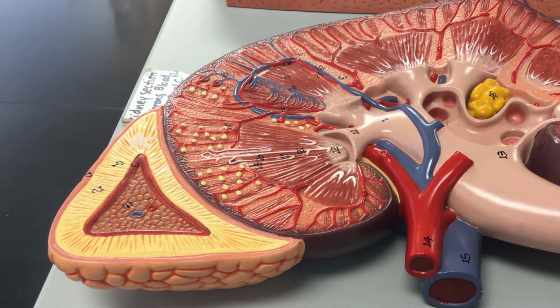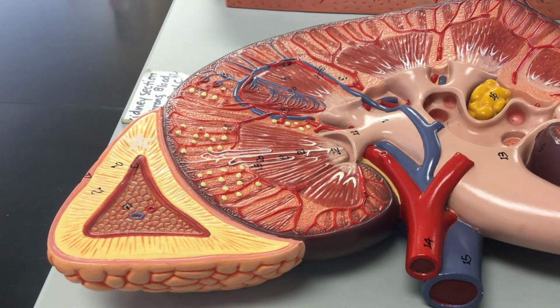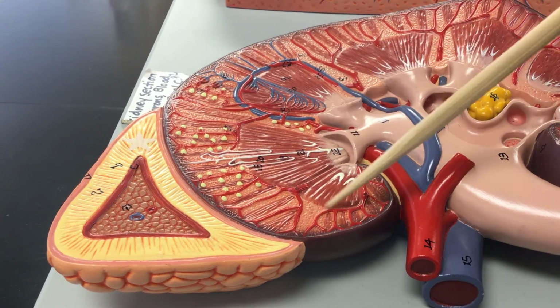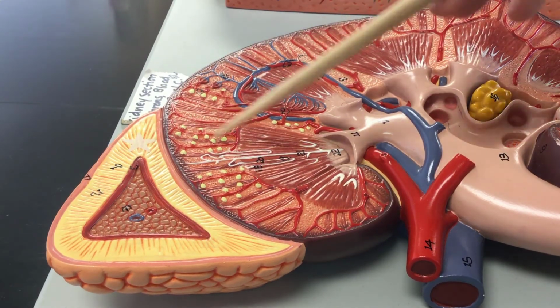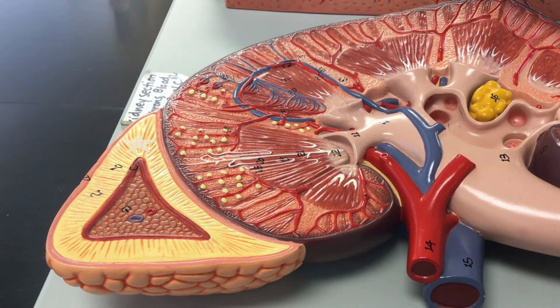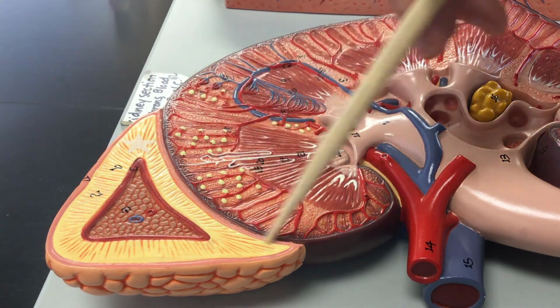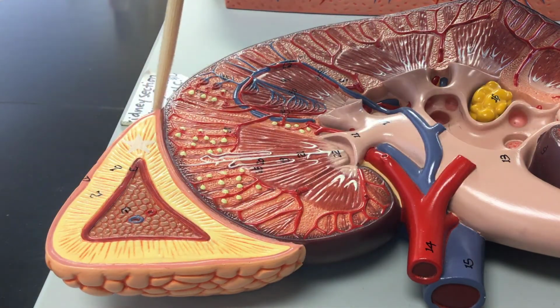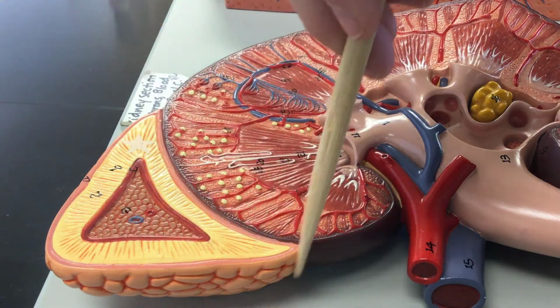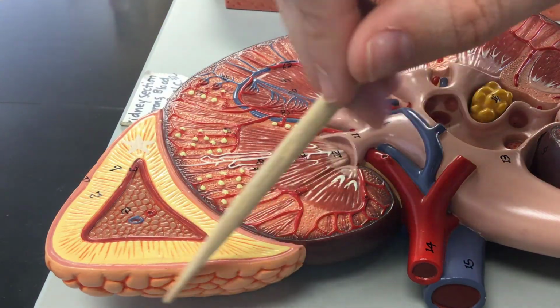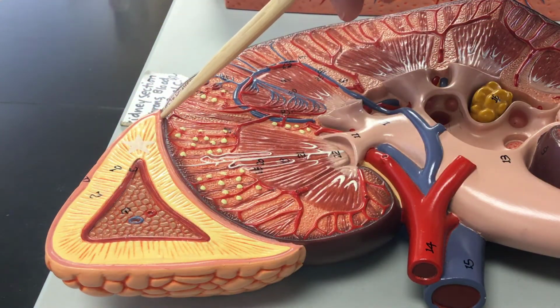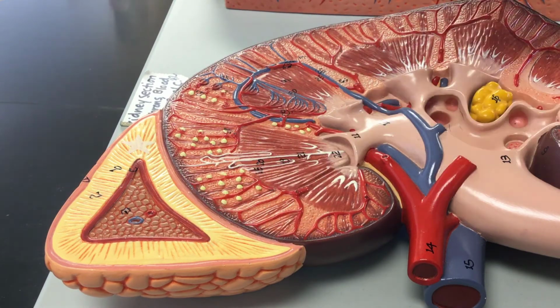All right, the next model we're going to be looking at is a model of the kidney and adrenal glands. So this is going to be the kidney here, and we'll go into that a lot more when we get to the kidney chapter. But sitting right on top of the kidney is the adrenal gland, or as it's sometimes called, the suprarenal gland. And this adrenal gland is a really important endocrine gland that secretes many, many hormones.